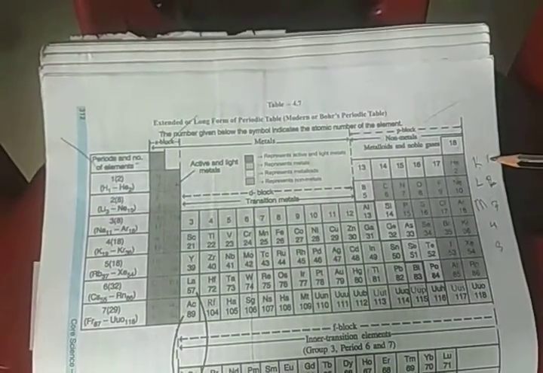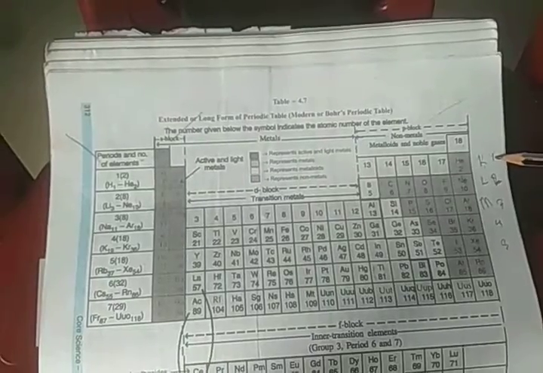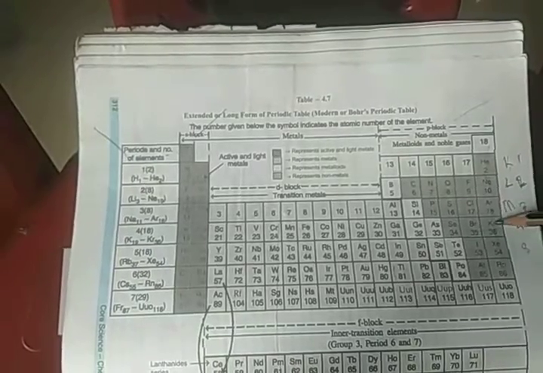The first will have here the K shell, that means only 1 shell, and the L shell, 2 shells. All of these will have 2 shells, including neon, fluorine, oxygen, nitrogen, carbon. They have 2 shells, and this group will have 3 shells again. This group will have 4 shells. This period will have 5 shells, 6 shells. As we move down, the shells increase.